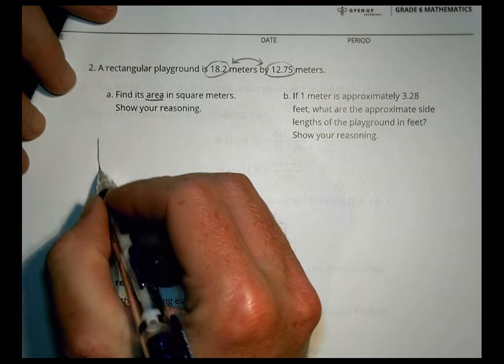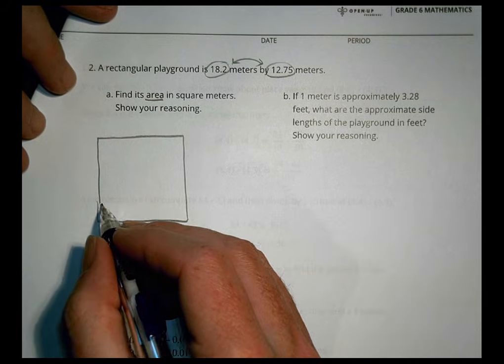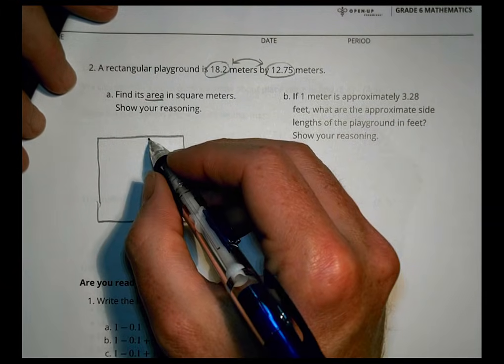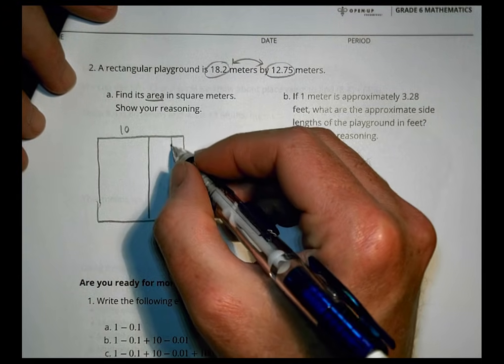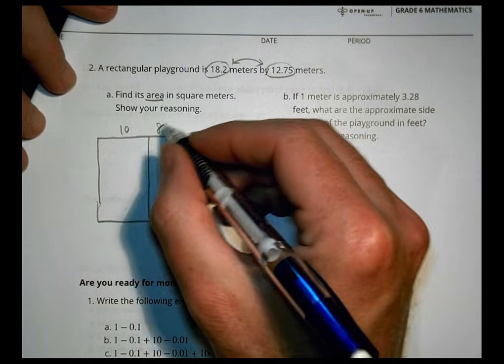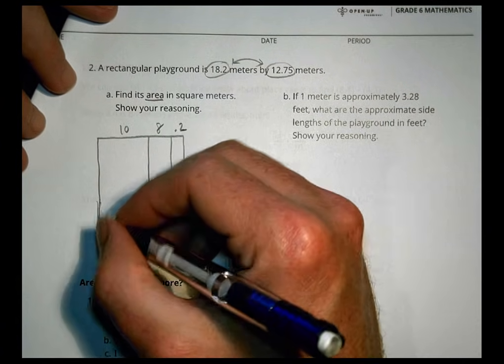Okay, so I'm going to draw a big rectangle like so. And I'm going to take the 18 and break it up into a 10, an 8, and a 0.2. I know those aren't the right sizes, but that's okay.